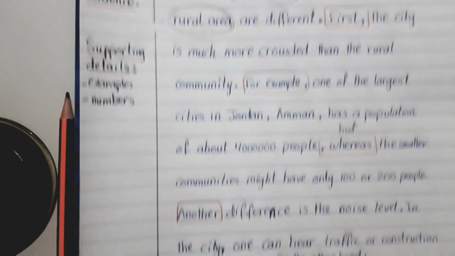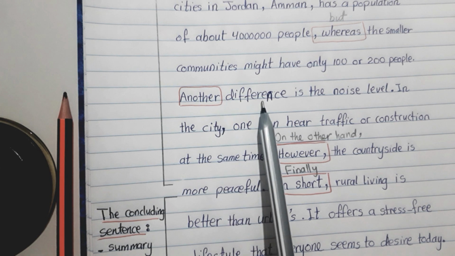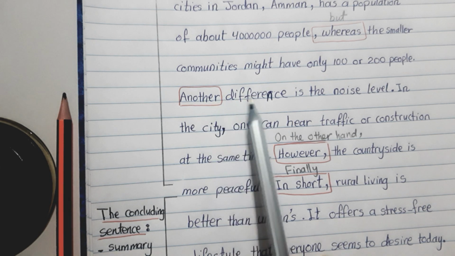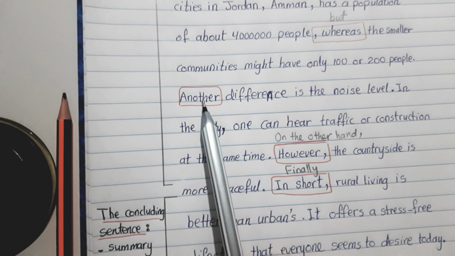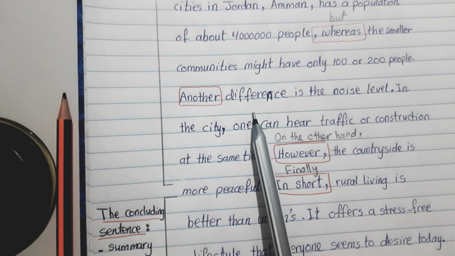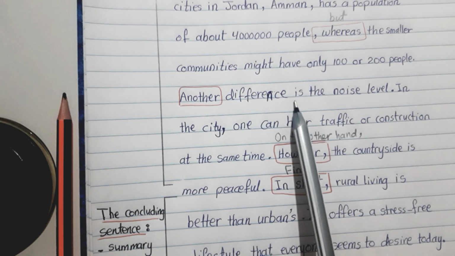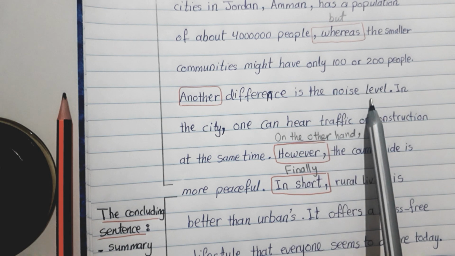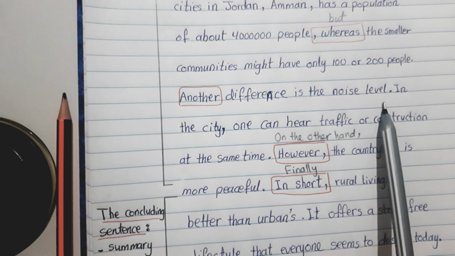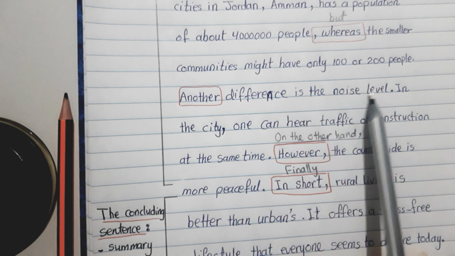Okay, let's go through another example. Another difference, you see, another detail or supporting detail, another difference between what and what? The city and the rural area. Another difference is the noise level. You know the noise? It is something you hear and you don't like. All right? It's disturbing. Another difference is the noise level.